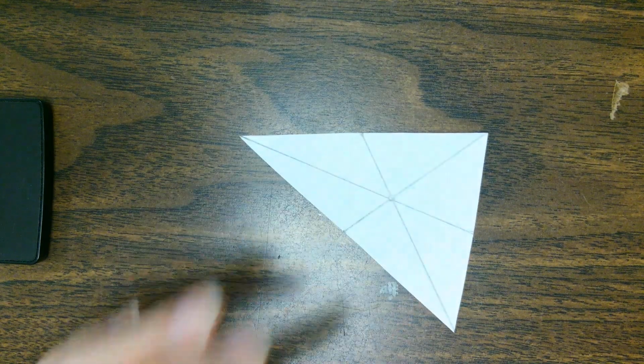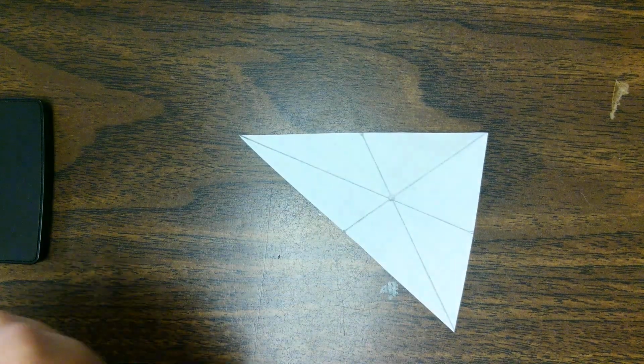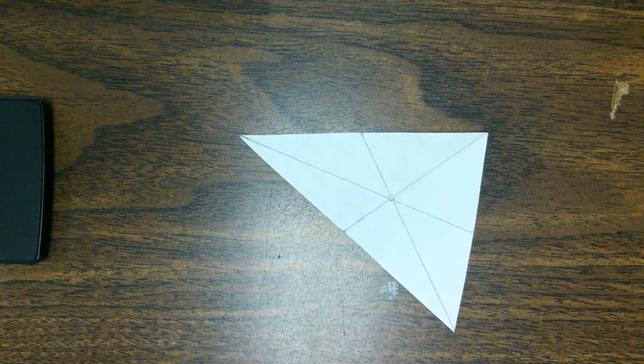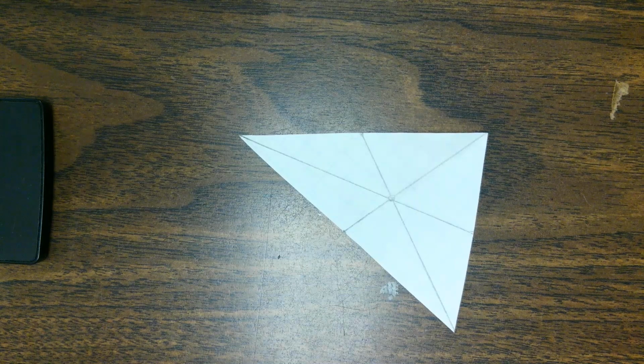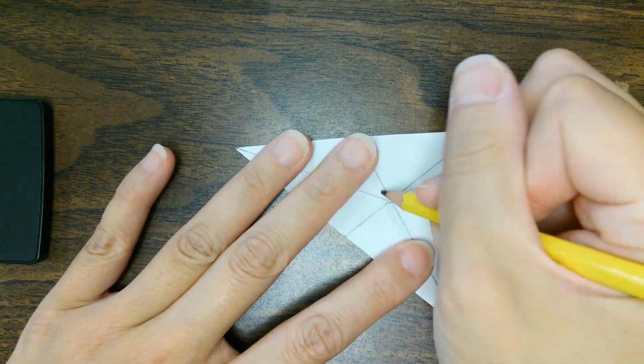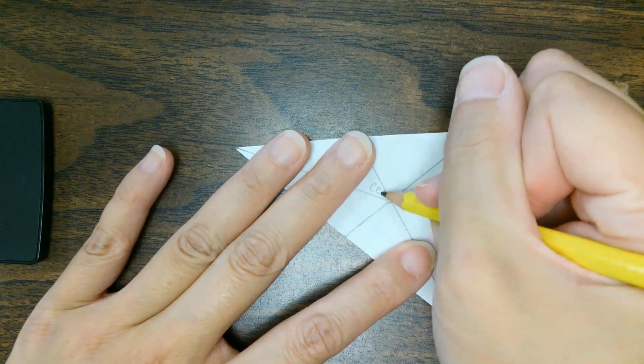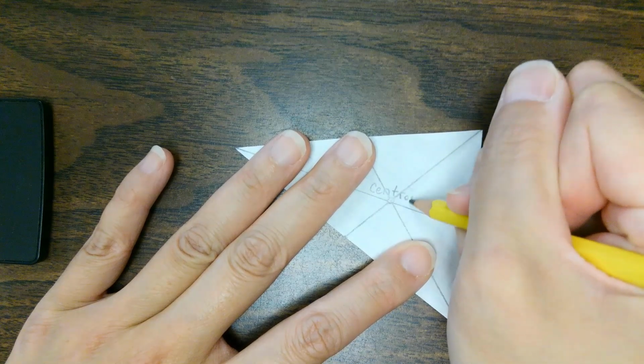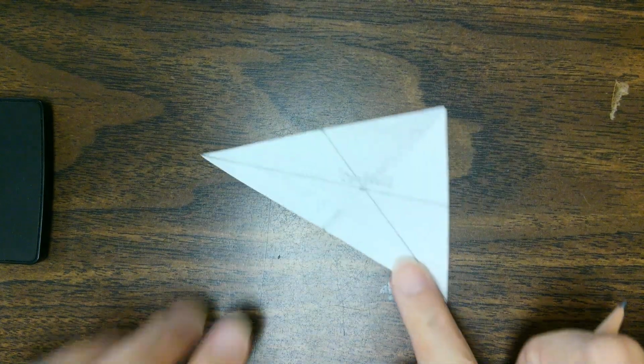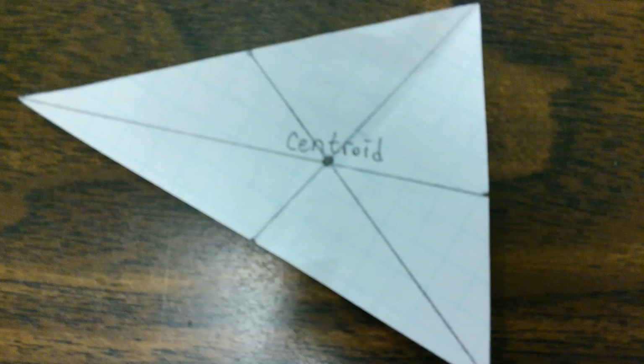So, anyone know what this point is called where three medians meet? Is it like the orthocenter or something? You're close. That's next week's lesson. Centroid. Good job. It's called the centroid. That's how you spell centroid.